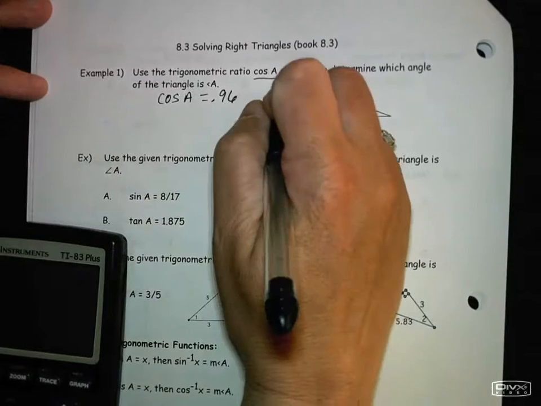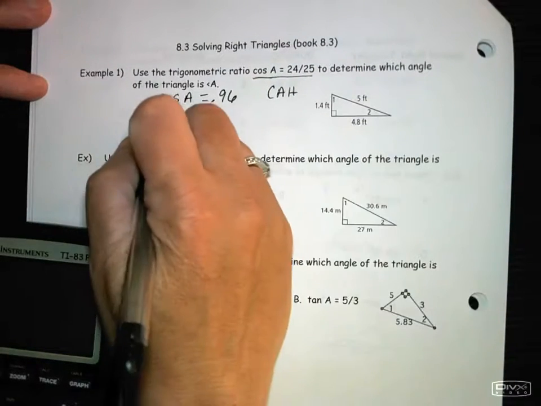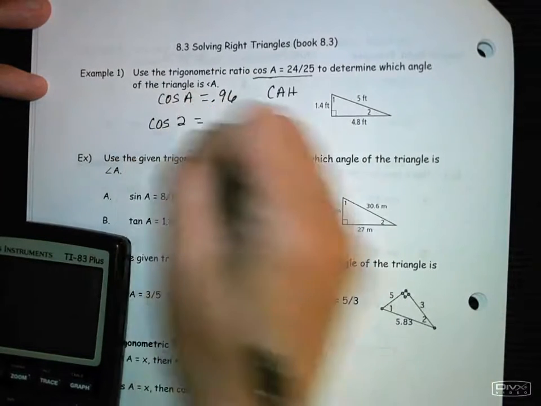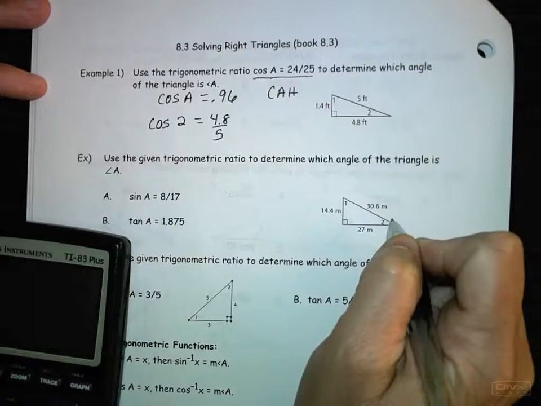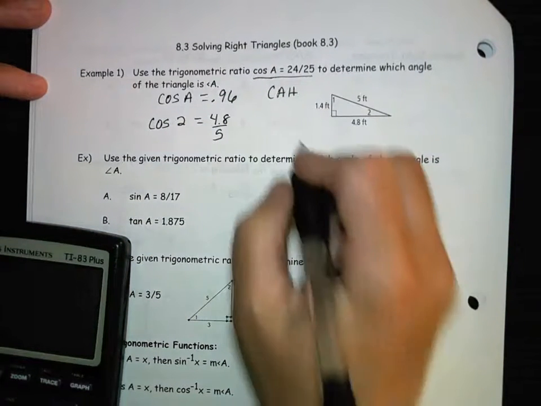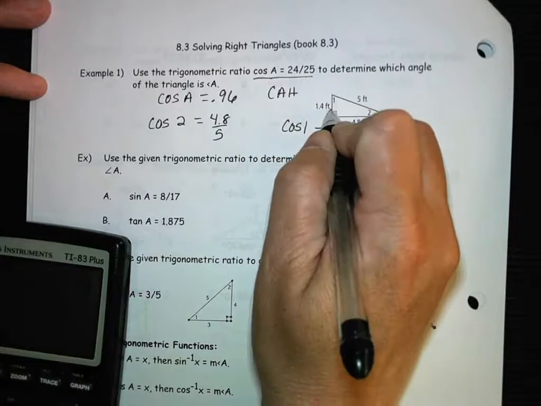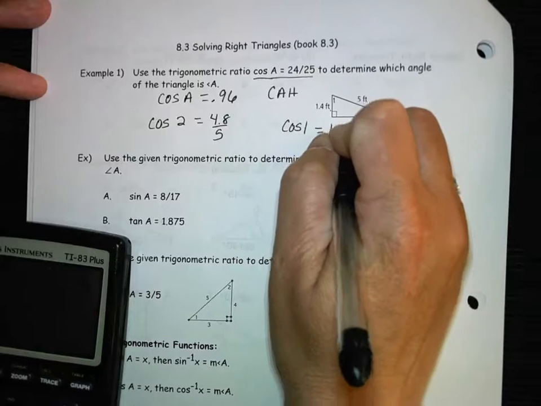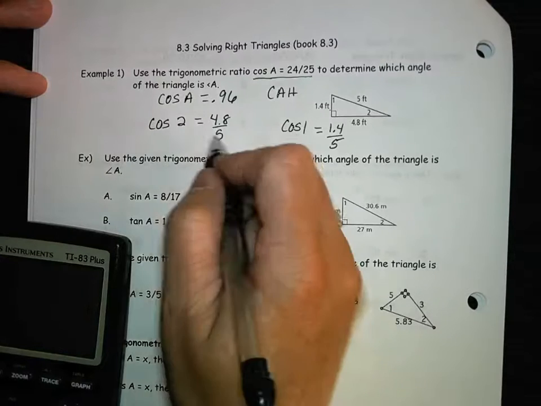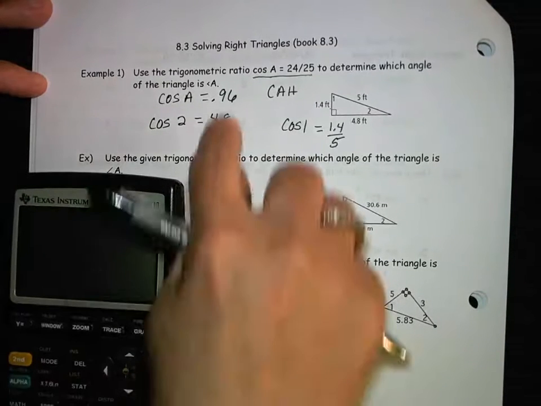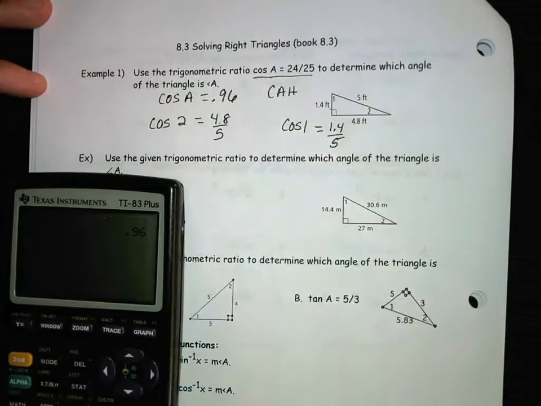Well, cosine is adjacent over hypotenuse. So if we do the cosine of angle 2, we would have 4.8 over 5, adjacent over hypotenuse. And if we do the cosine of angle 1, we would have adjacent over hypotenuse, which is 1.4 over 5. What we can do is divide those and see which one ends up being 0.96. So I'm going to start with angle 1.